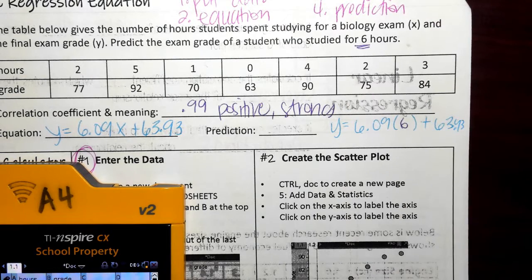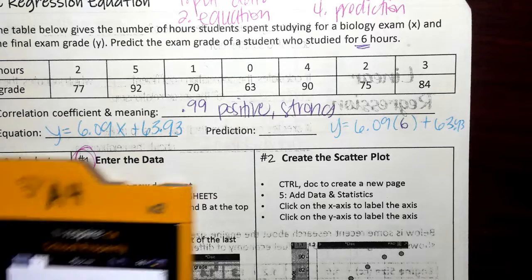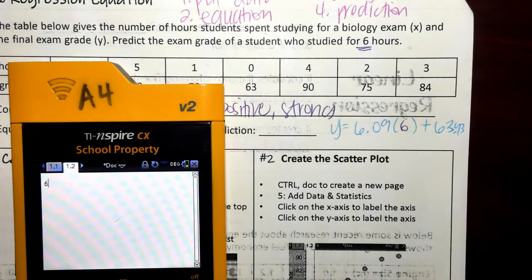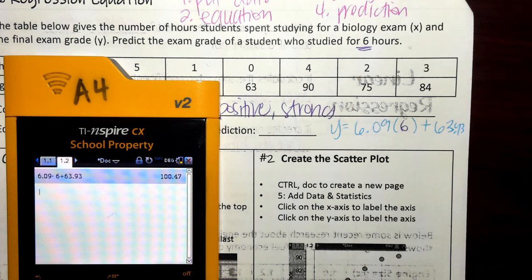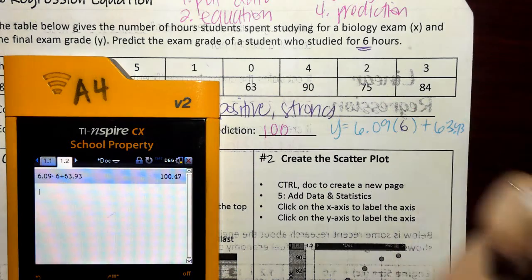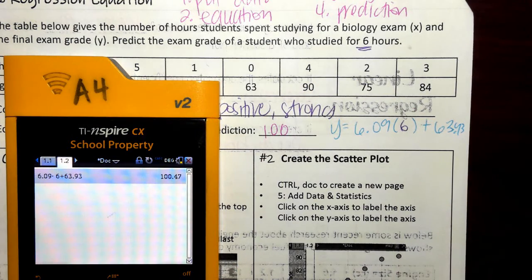So I'm going to put in 6 where x was. So then I'm going to come to my calculator, calculate page, 6.09 times 6 plus 63.93. And we can see that somebody who studies for 6 hours is probably going to make 100. So we're just following these same steps over and over and over.